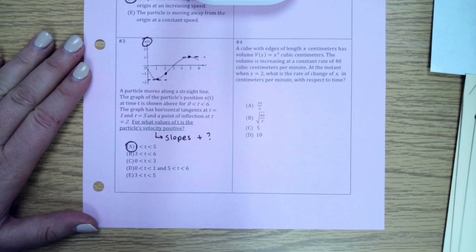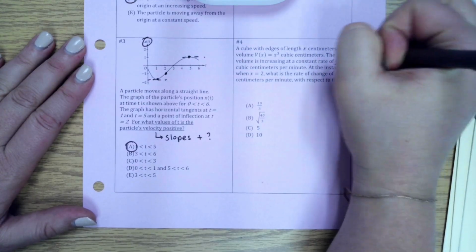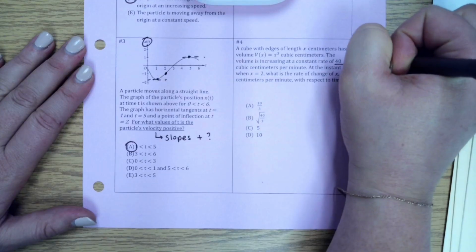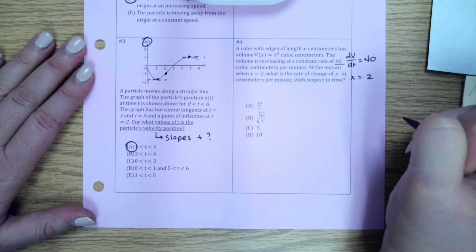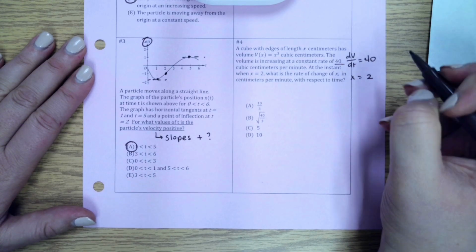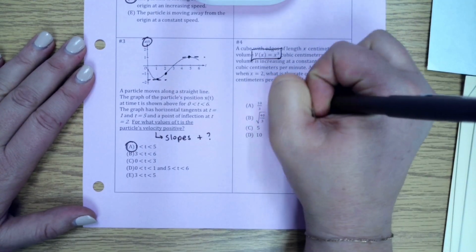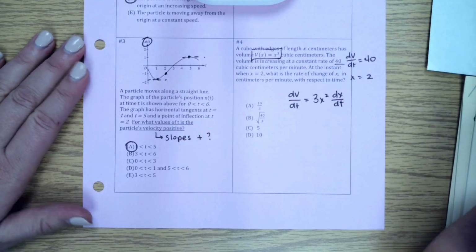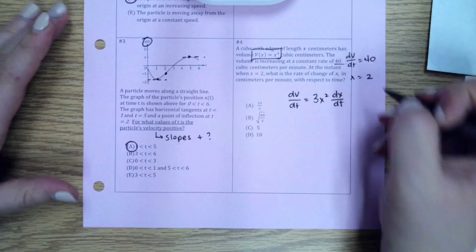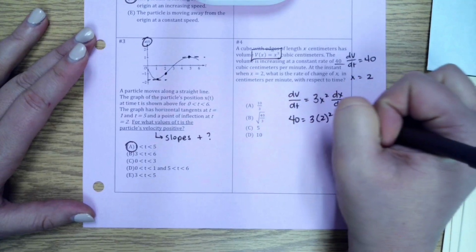All right, a cube with edges of length x centimeters has a volume of x cubed cubic centimeters. The volume is increasing at a constant rate of 40, so dV/dt is going to be 40. At the instant when one of the sides is 2, what is the rate of change of x? So we're going to use this formula and take the derivative: dV/dt equals 3x squared dx/dt, with respect to time on all of those. Then fill in what we know: dV/dt is 40, and x is 2.